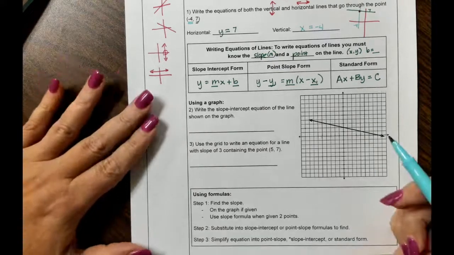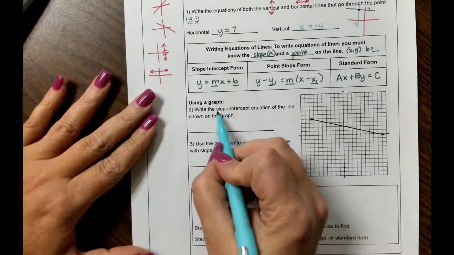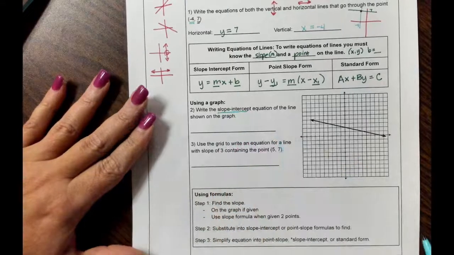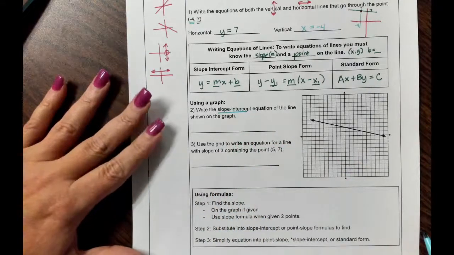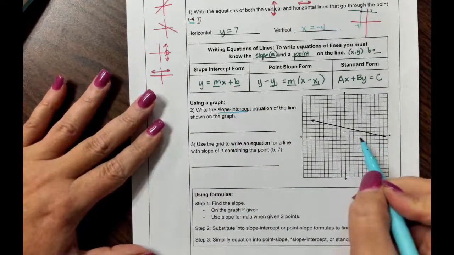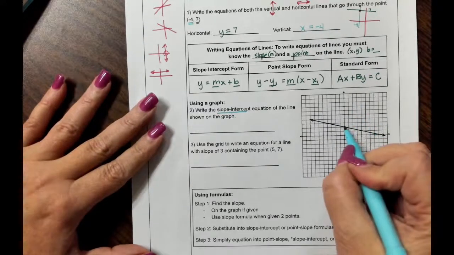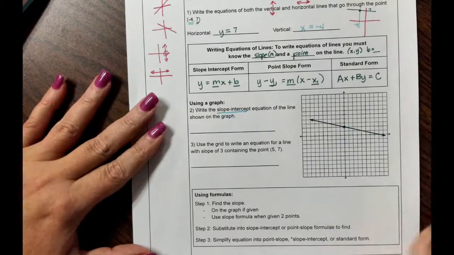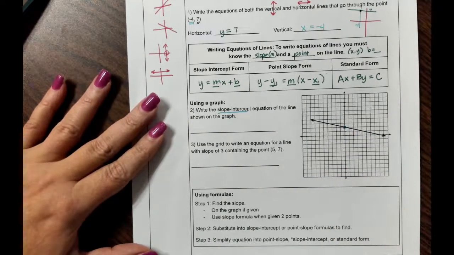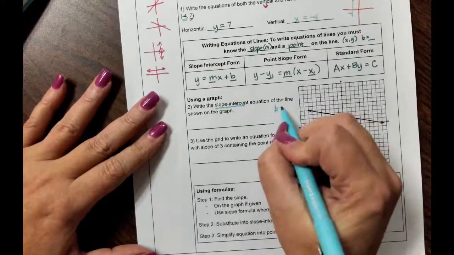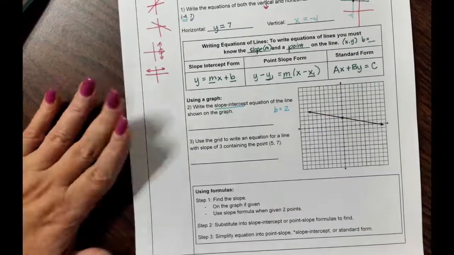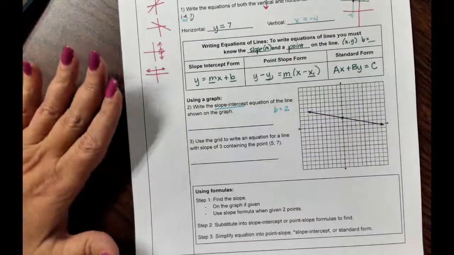So if I want to write the slope-intercept, that's y equals mx plus b, form of the equation of a line that's shown here, then we need two things. We need the slope and we need a point that's on the line. Well, the point that's on the line that is the most beneficial for me is that point right there, and that is the y-intercept. The y-intercept is 2. When you can find the y-intercept, that makes it much easier. And then we need a slope.